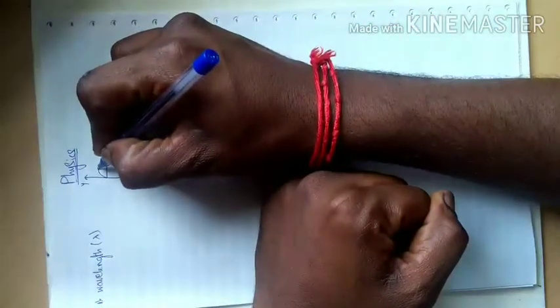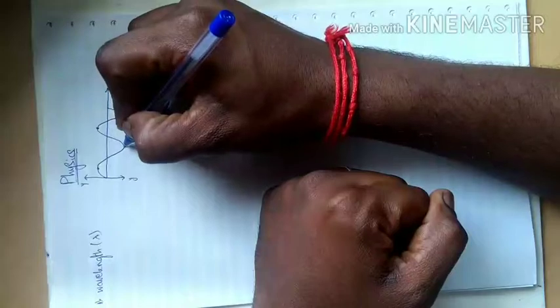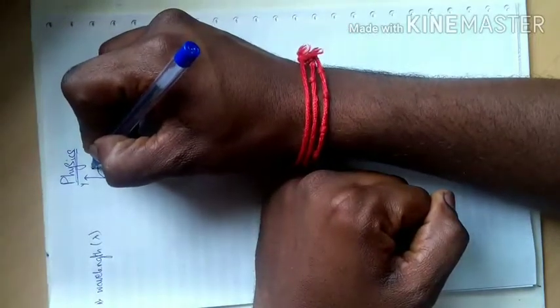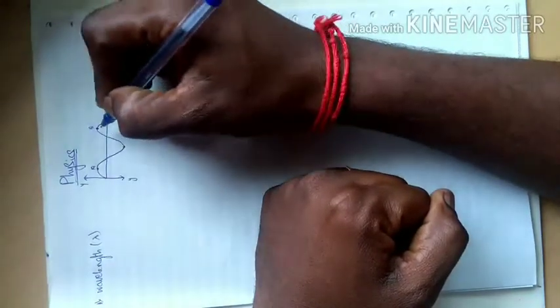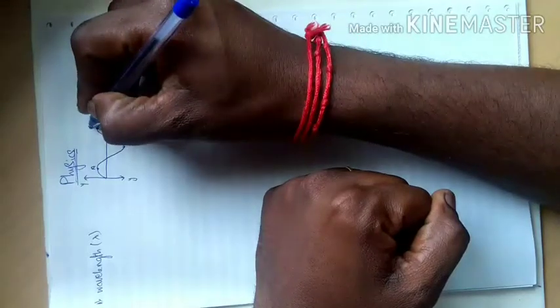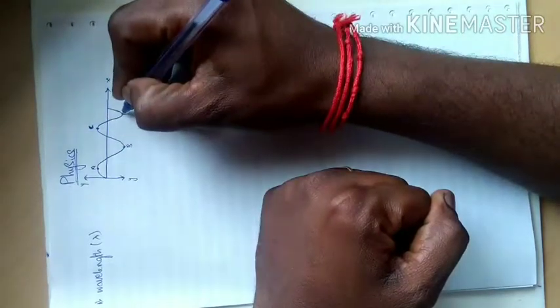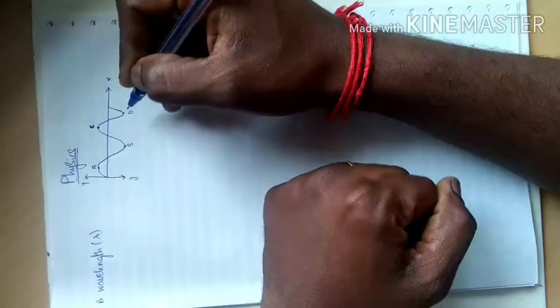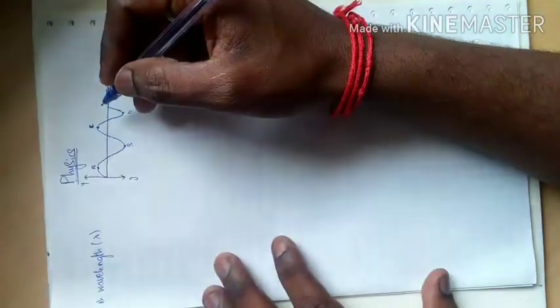This maximum displacement, what do we call it? We call it a crest. That is A, B I would have denoted, and this A, C I would have denoted, and this B and D I would have denoted as trough. This is the maximum displacement in the negative axis, as opposed to the positive axis.